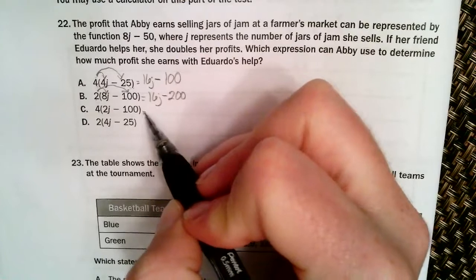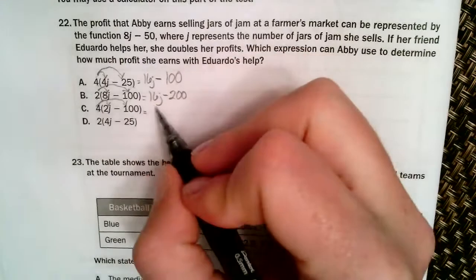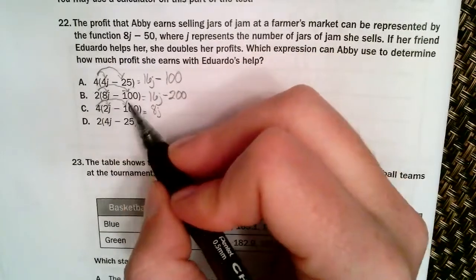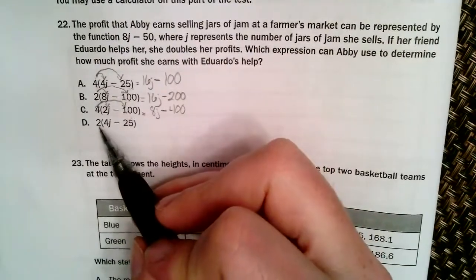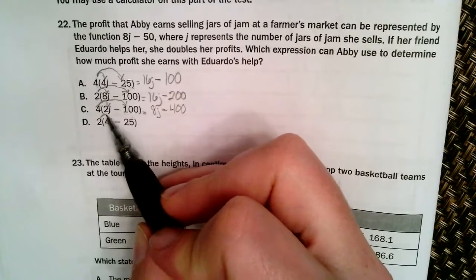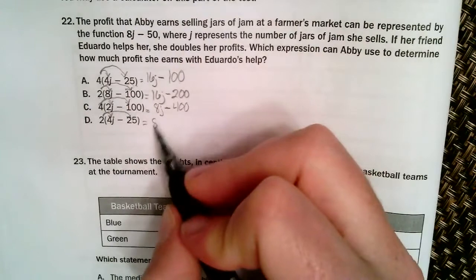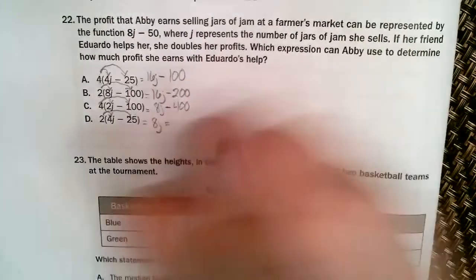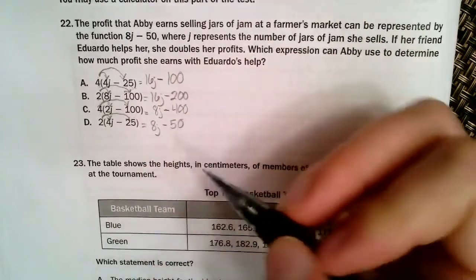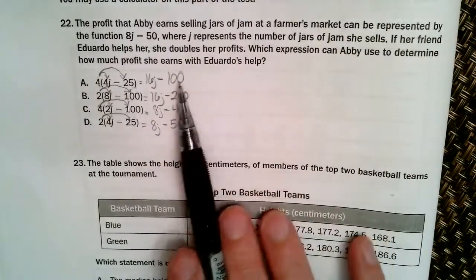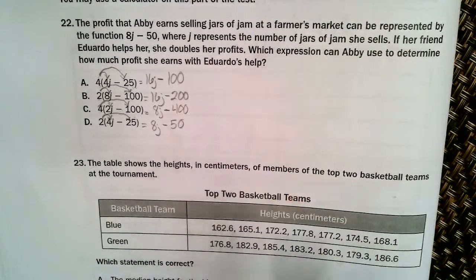And then for C, 4 times 2j and 4 times negative 100. So 4 times 2j is 8j, and then 4 times negative 100 is negative 400. And then for D, the last one here, I'm going to take my 4 and distribute it here. So 4 times 2 is 8j, and then 2 times negative 25 is negative 50.